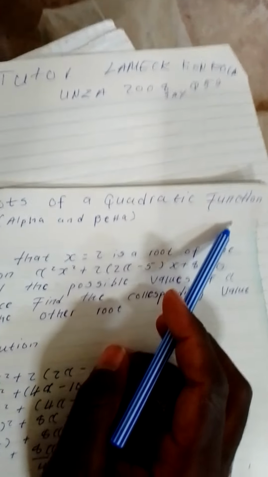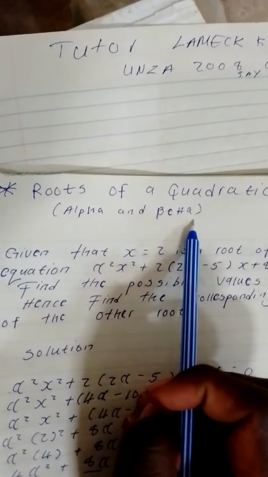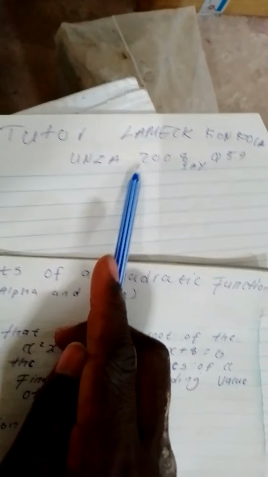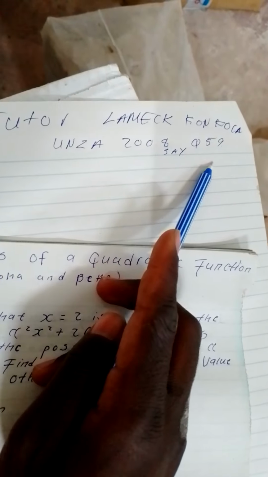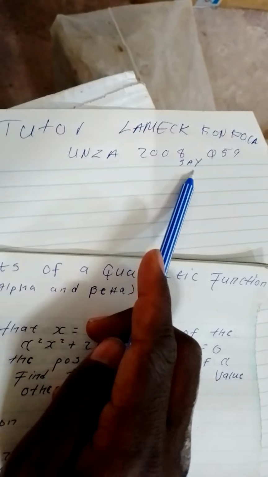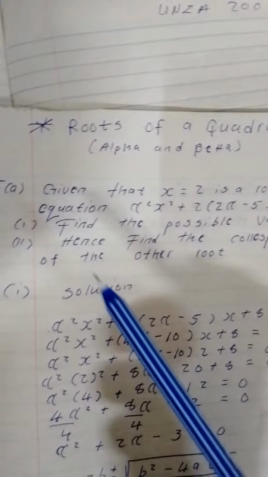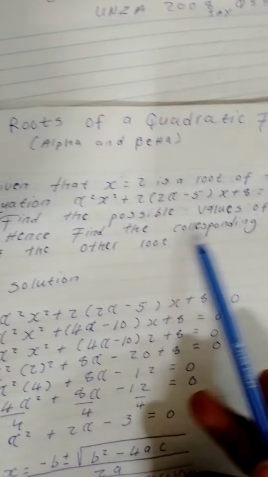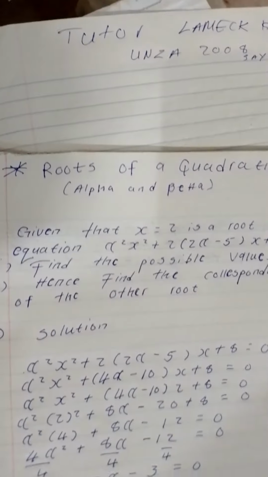So today we are looking at the roots of a quadratic function, alpha and beta. The question I was solving today came from UNZA, University of Zambia, 2008, question 5A, second academic year. Those of you who have these question papers can go and check for this question, the one we are going to be solving here.